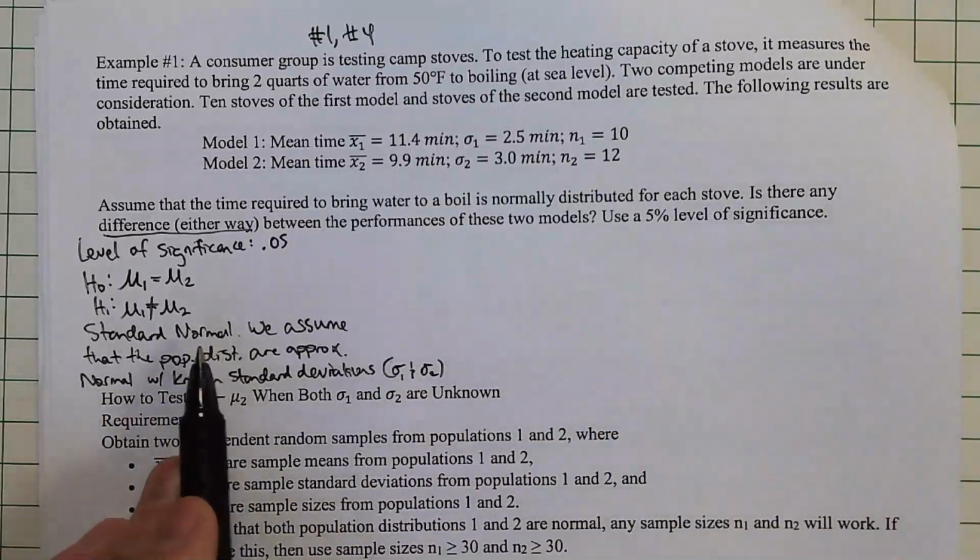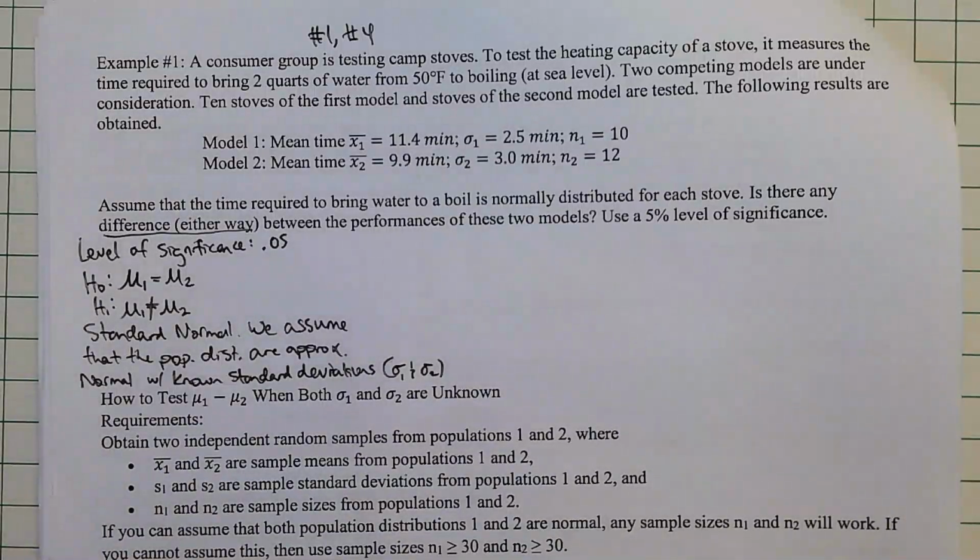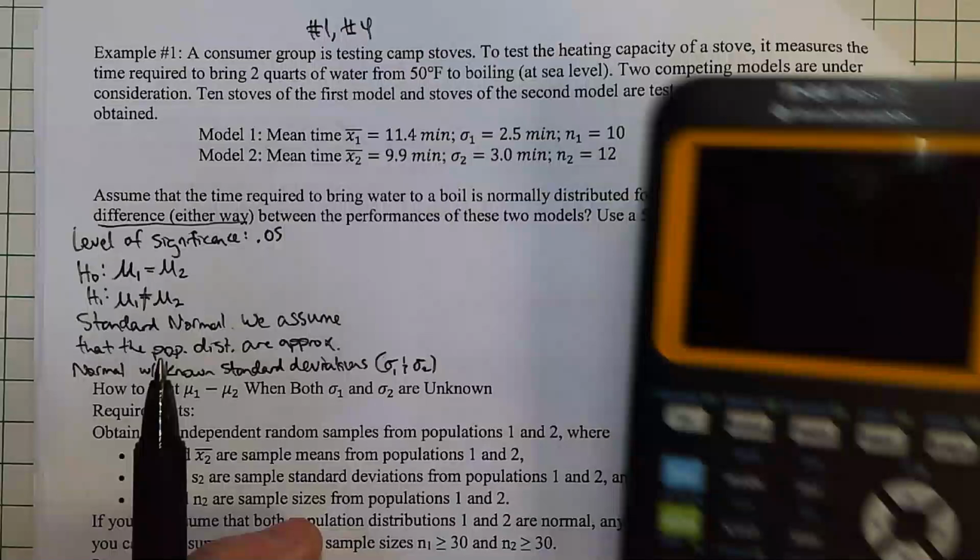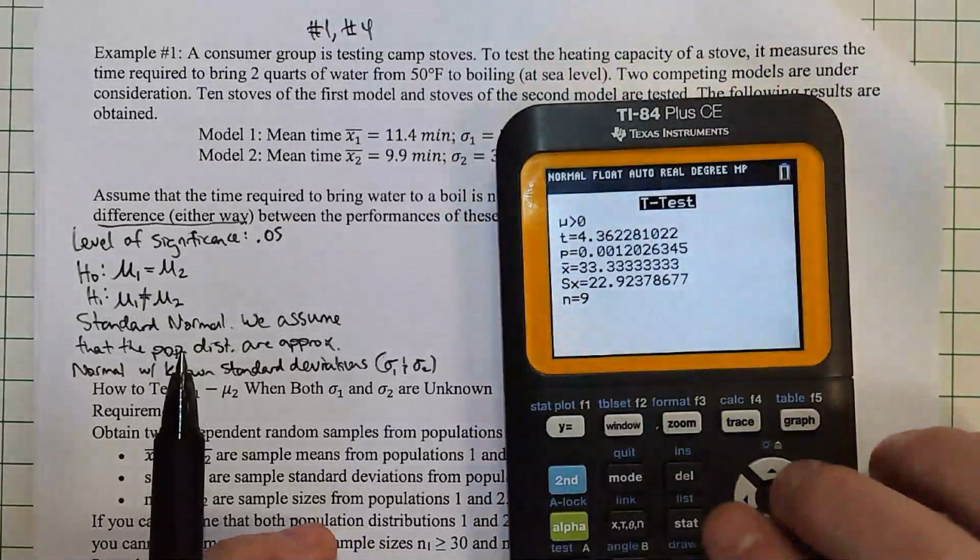Now, you cannot do this in Salts. You cannot do this one in Salts. This is the only one you can't do in Salts. You'll have to use your calculator. I'm going to do calculator first, and then I'll do by hand later. So how do you do this in the calculator?